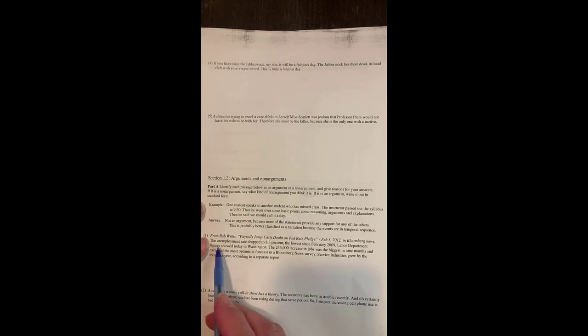In any case, the passage reads, the unemployment rate dropped to 8.3%, the lowest since February 2009, Labor Department figures showed today in Washington. The 243,000 increase in jobs was the biggest in 9 months and exceeded the most optimistic forecast in a Bloomberg News survey. Service industries grew by the most in a year, according to a separate report.